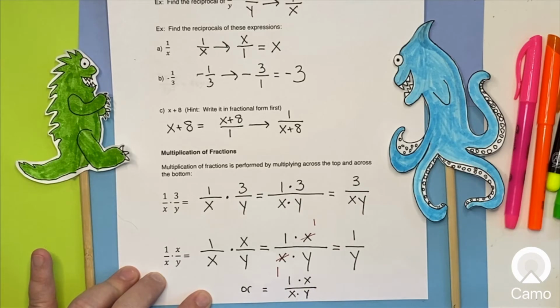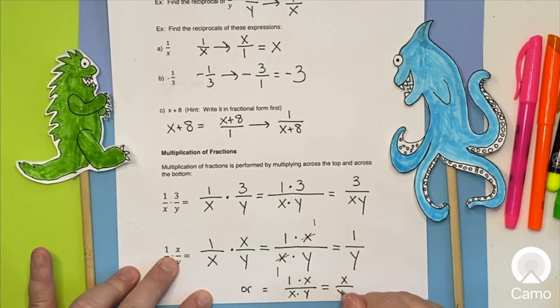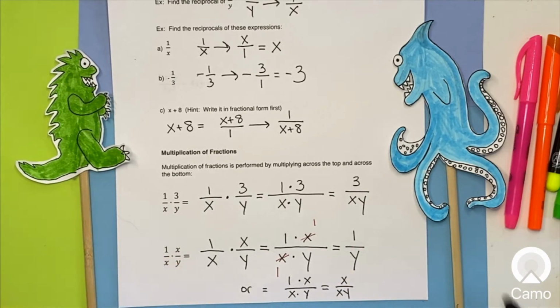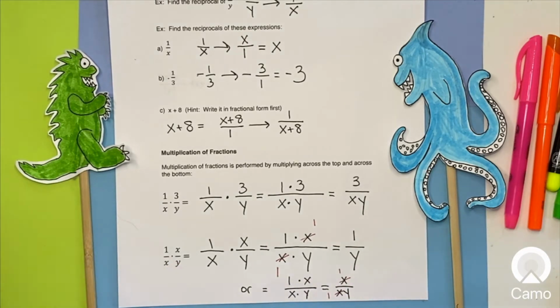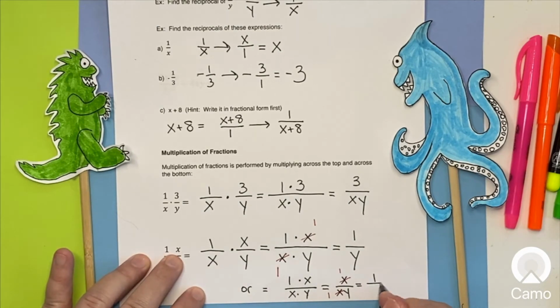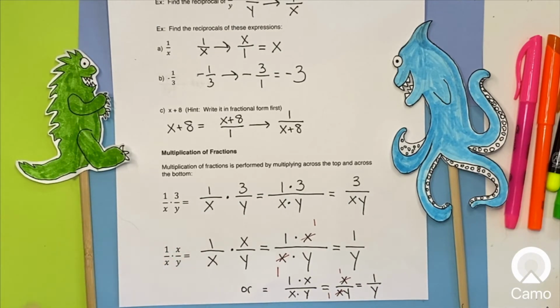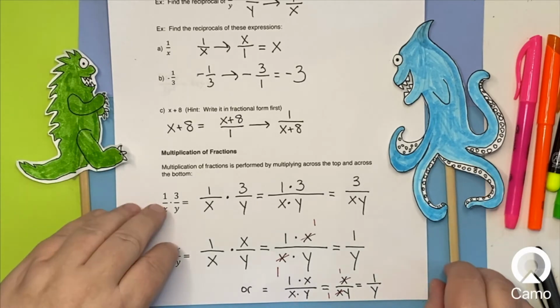Now, if you did not see that, can you guys see this? Yes, towards the bottom. If you did not notice that you could reduce it and you multiplied, you'd get x over xy, and then you go, oh, right. If I have a factor that appears in the numerator and in the denominator, I can cancel it with my red pen of destiny, and I get 1 over y. So you'll get the same answer, and you can reduce it here, you can reduce it here, you can reduce it after you're done multiplying. It's totally up to you, whenever it makes the most sense.